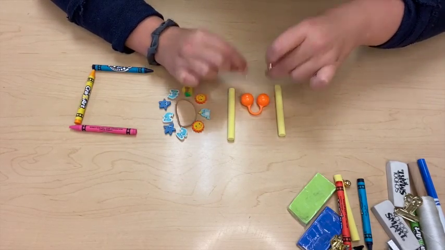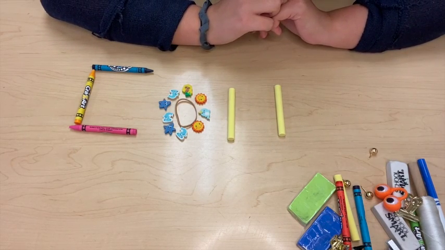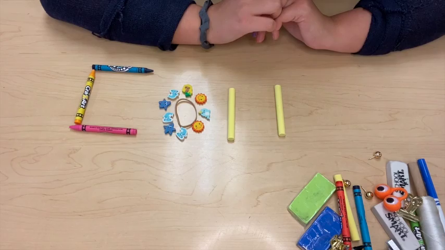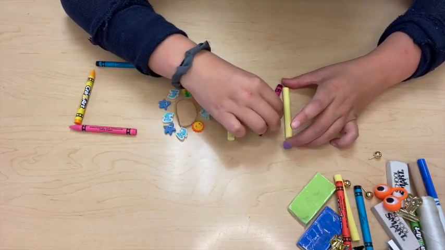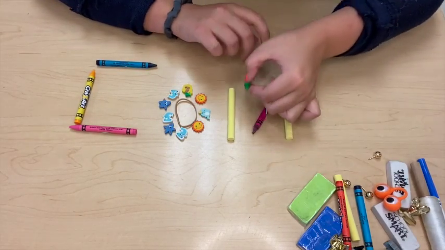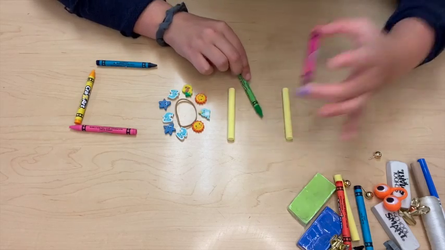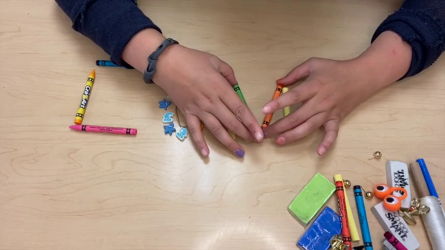I could use these, but I think that I am going to use a crayon again, because crayons are really good shapes. And they're straight and you can make straight lines like a line for an M. So I'm gonna take a few crayons. I think I'm gonna use orange because I don't have a lot of orange yet. And I'm gonna make an M.